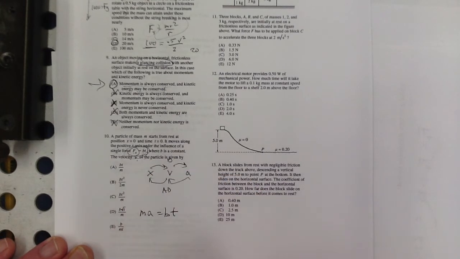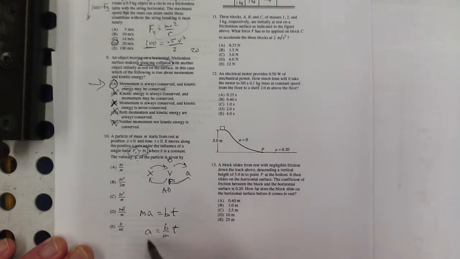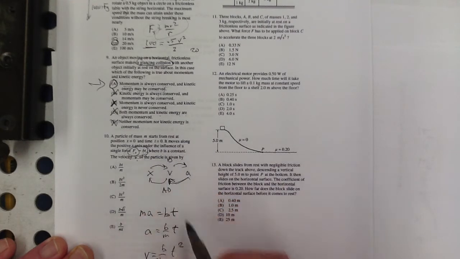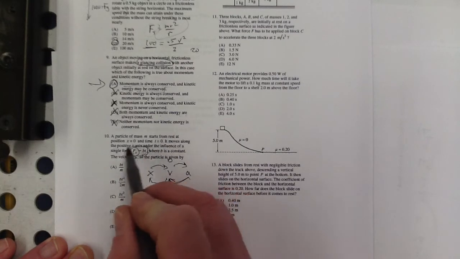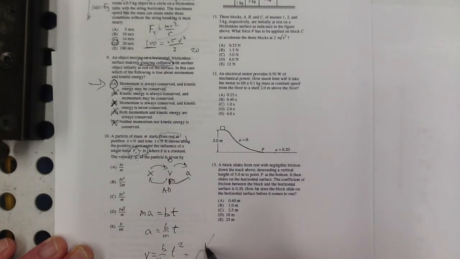Right, so if I replace that, then acceleration is equal to b over mt. And then to get back from acceleration to velocity, you need to take an antiderivative. So that would be, this b over m is just a constant, t squared over 2, right? And plus c, but it starts from rest, so this would be 0. So that looks like this.